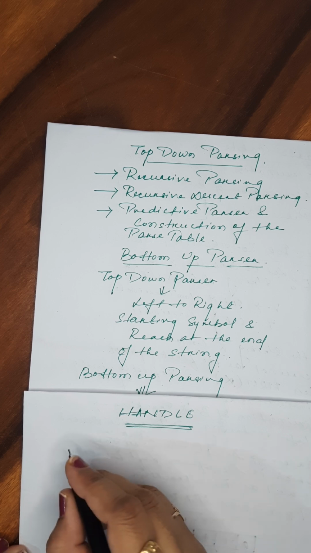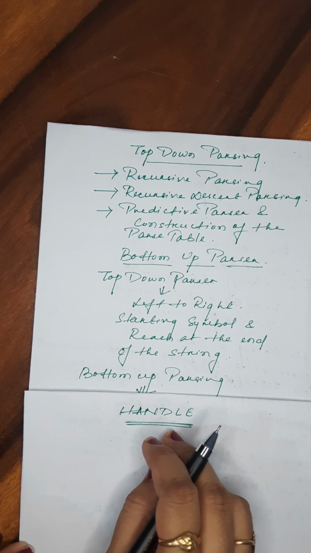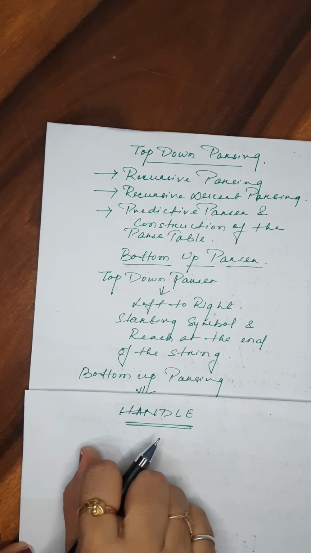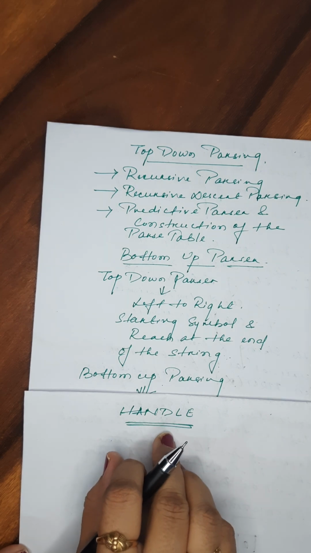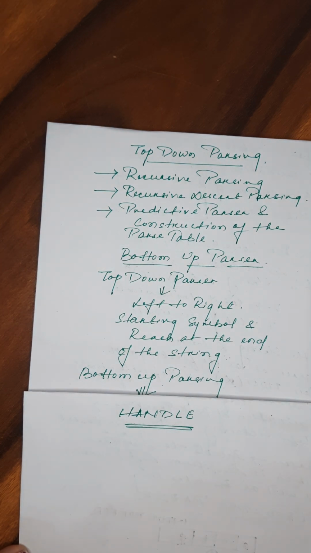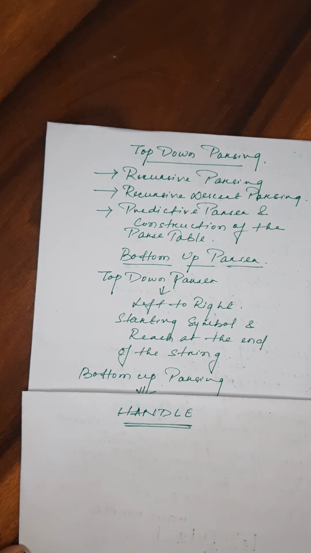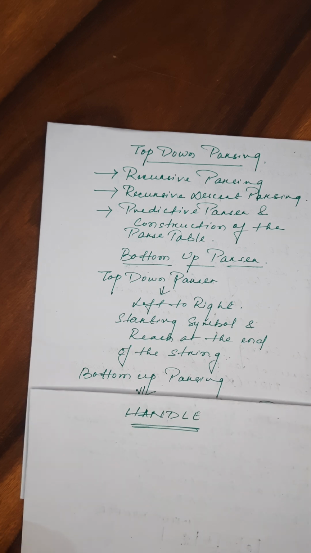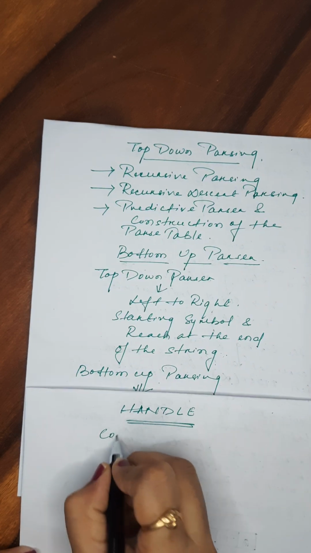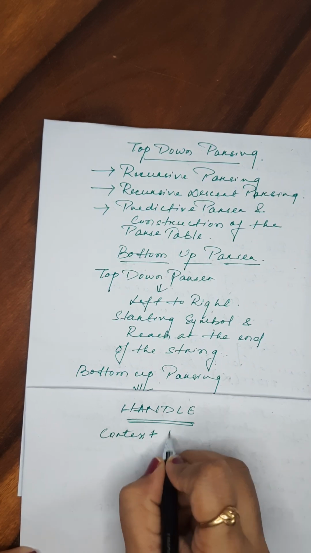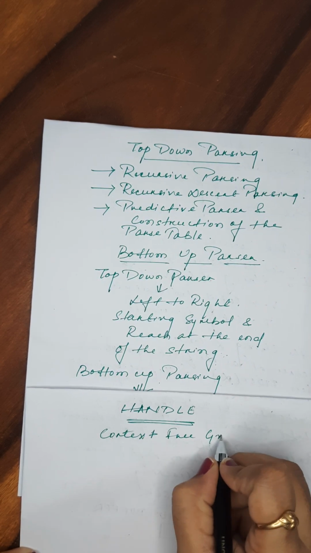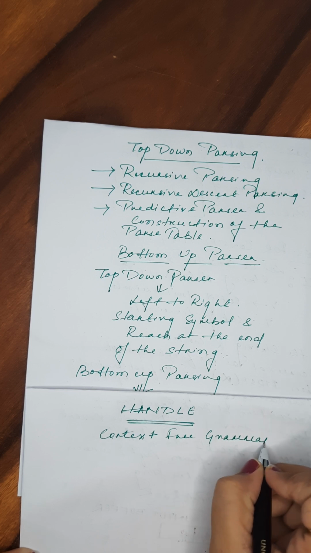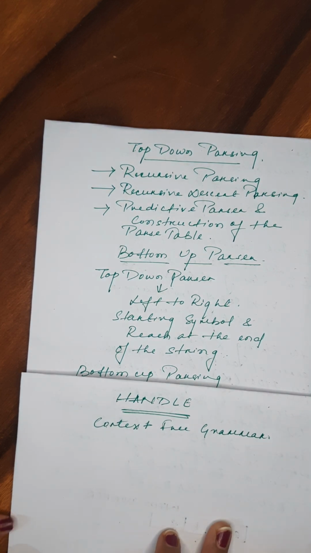The handle will give you the brief concept of bottom up parsing. We will solve this using an example, then I will explain what a handle is. For any type of parser that we construct, we have to take a context free grammar.